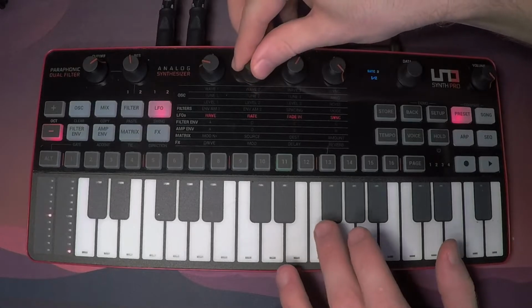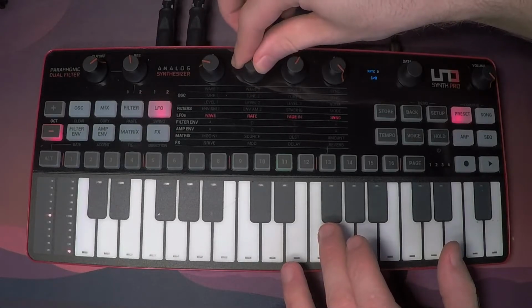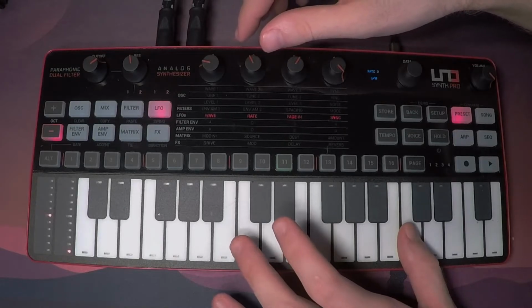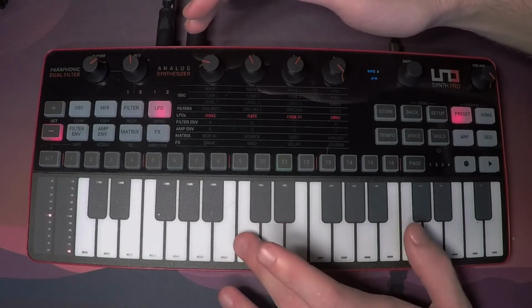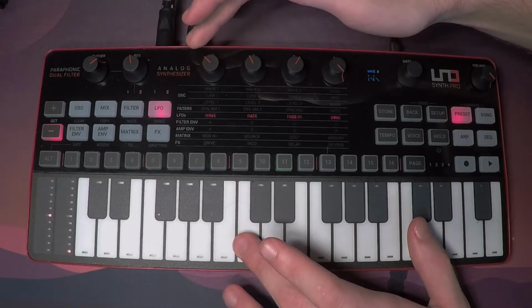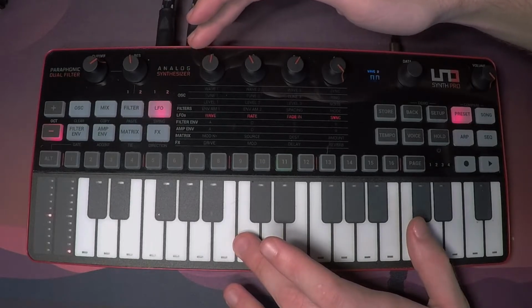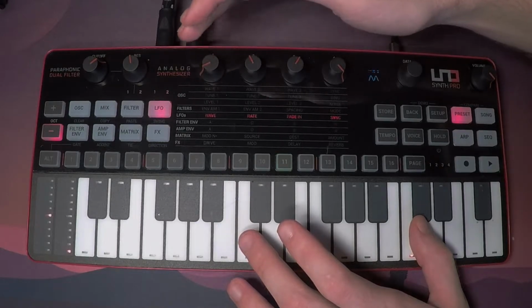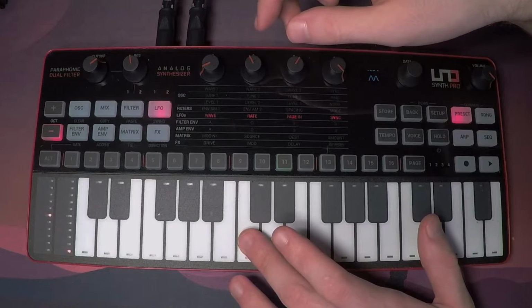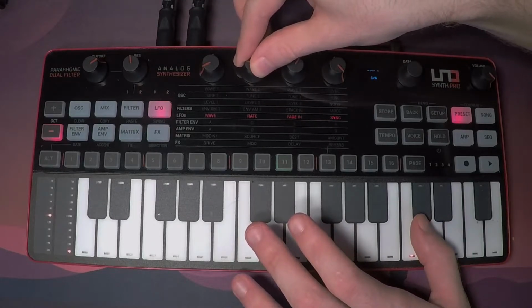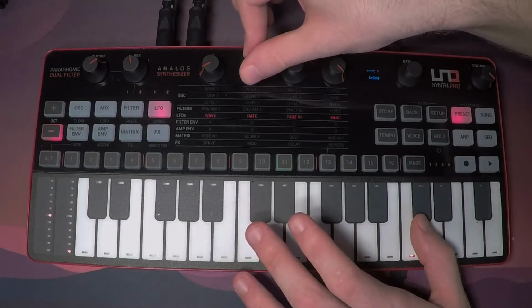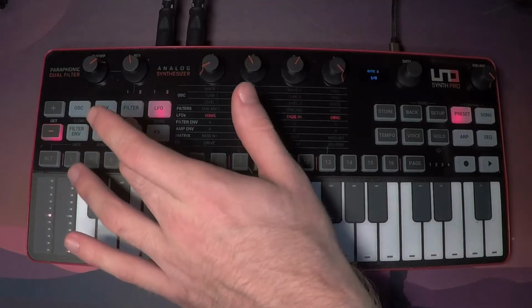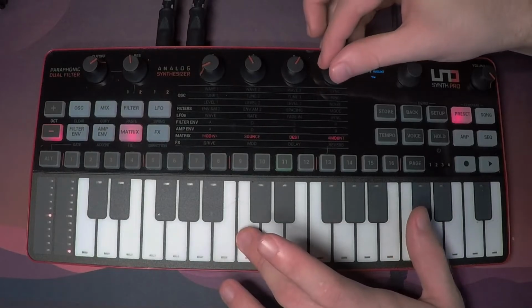Let's sync it to 8th notes. No, it sounds good. Let's go back here and mess with the amount.